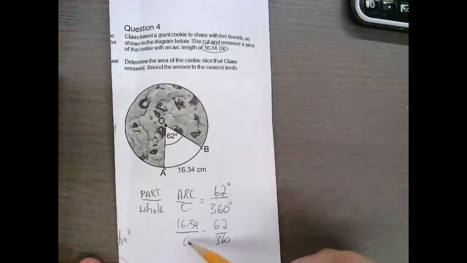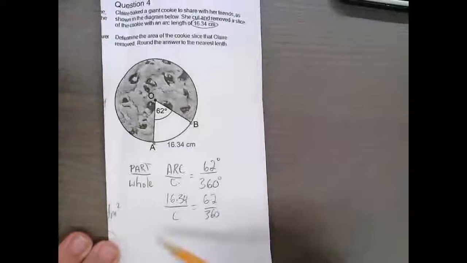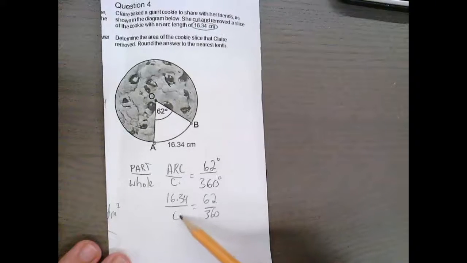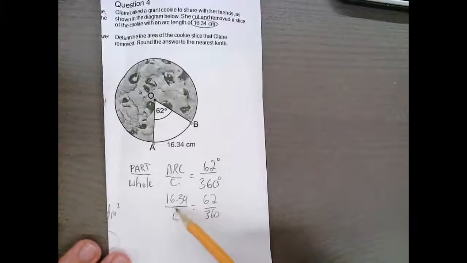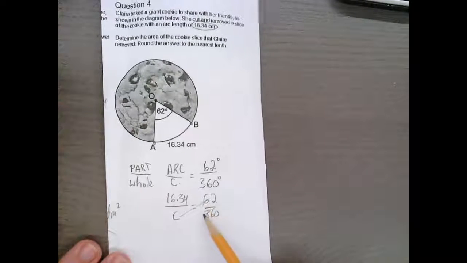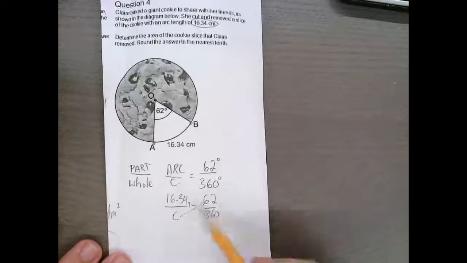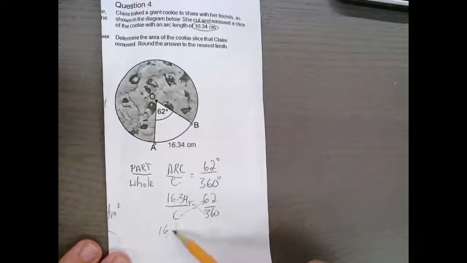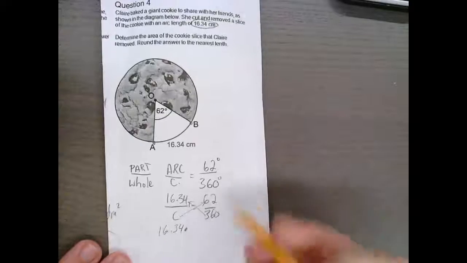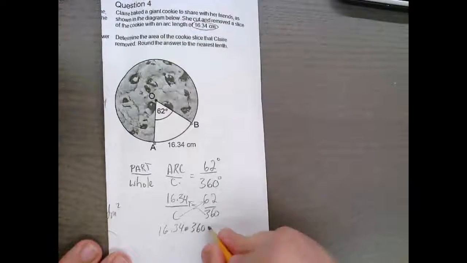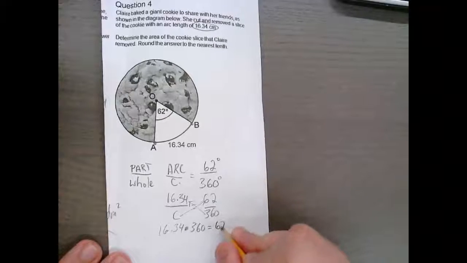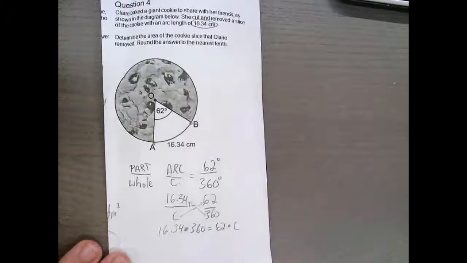So this is like your X here, down here. You don't want to leave it down under the ground here, so we got to move it up here. So you're doing the opposite operation. This is like a division symbol, right? So the opposite of multiplication. So this times that, this times that. So we get 16.34 times 360 is equal to 62 times the circumference.